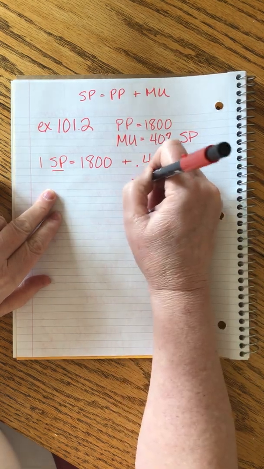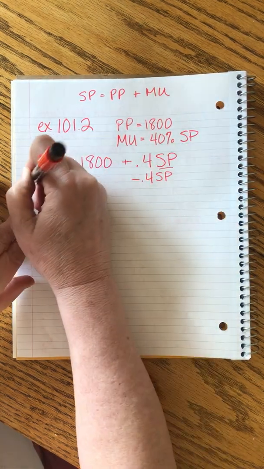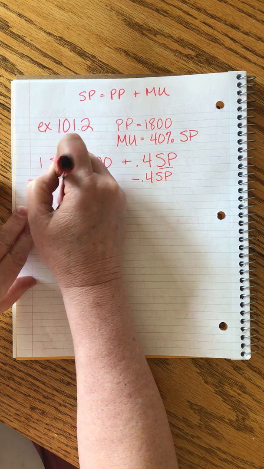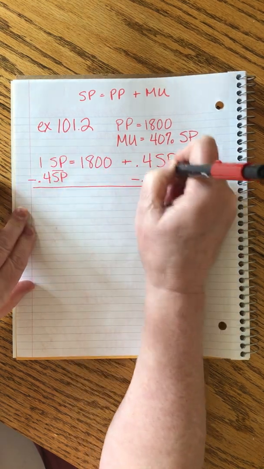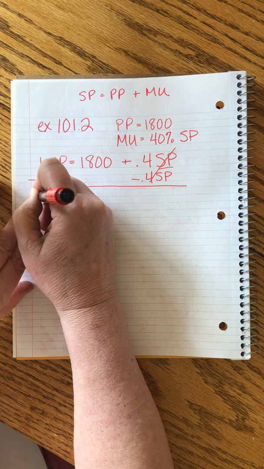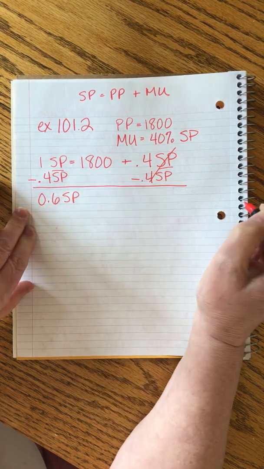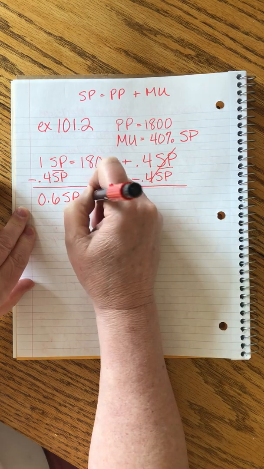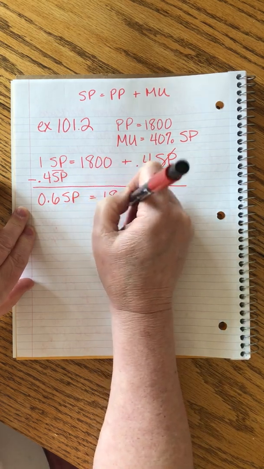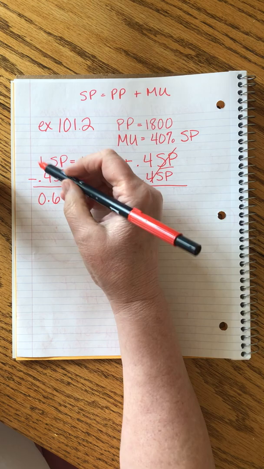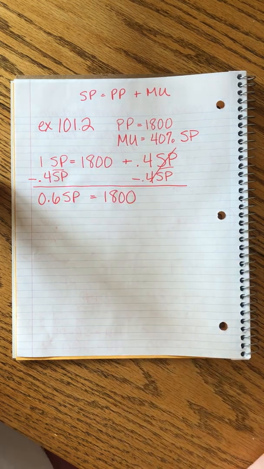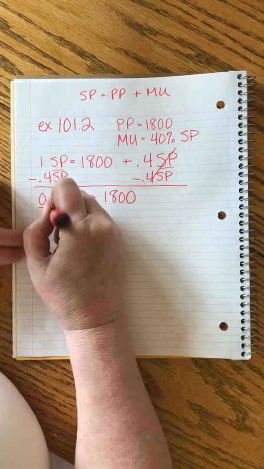What if we subtract the 0.4 SP? This is gone. This becomes, I'm going to put a 0 in front of it, it looks a little bit nicer. All right, 1 minus 0.4 is 0.6. And now we just divide both sides by 0.6.